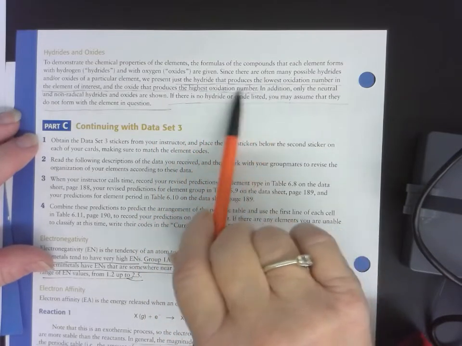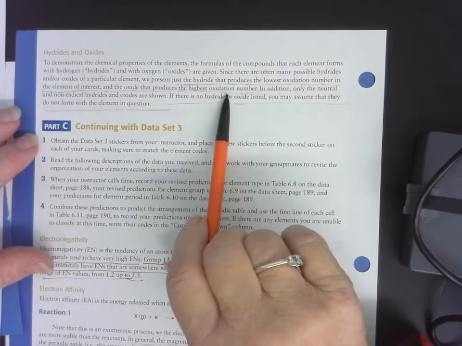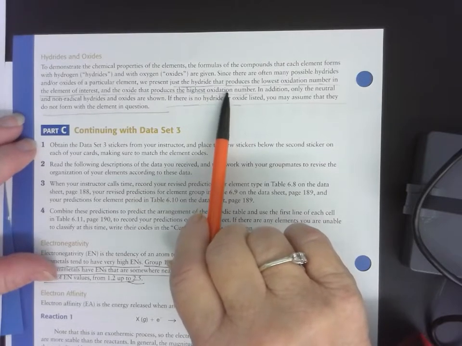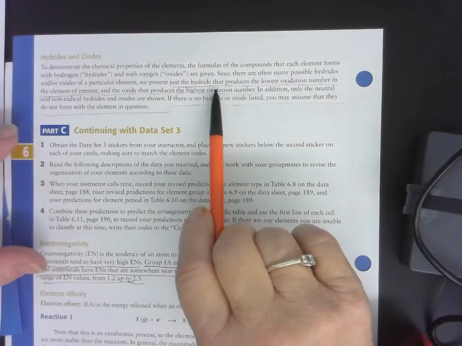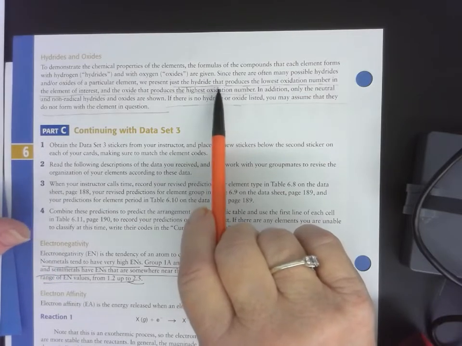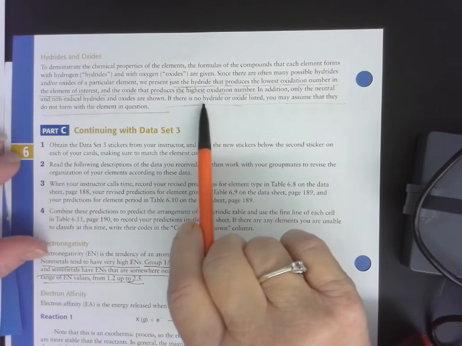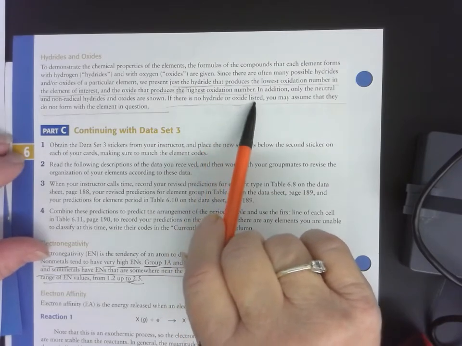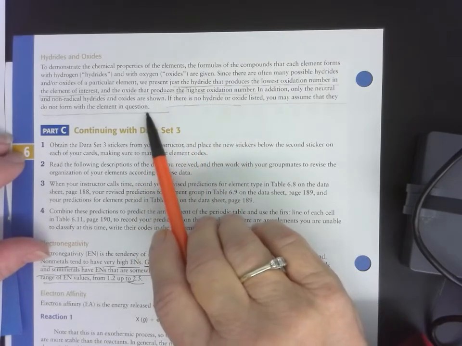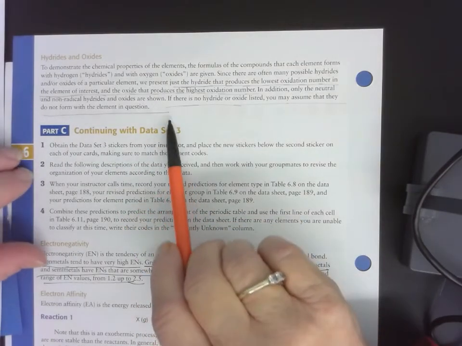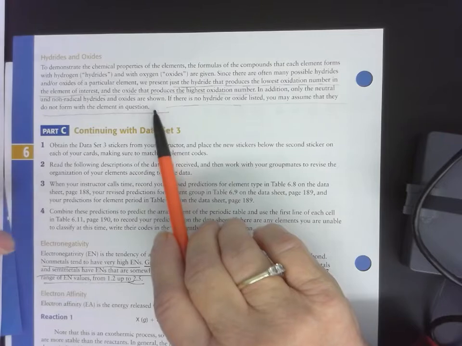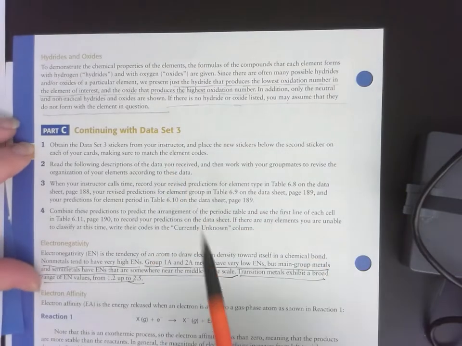So if the oxidation numbers are different, then that would be how many oxygens something combines with. So the different numbers would help us put them in different groups. If there's no hydride or oxide listed, you can assume they don't form with the element in question. So that would be helpful too, that we could put those in a group, in a column.